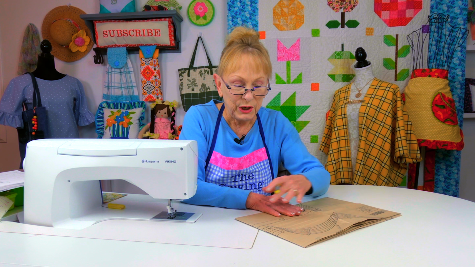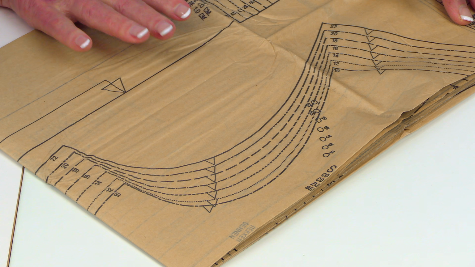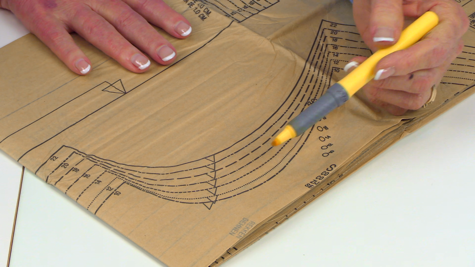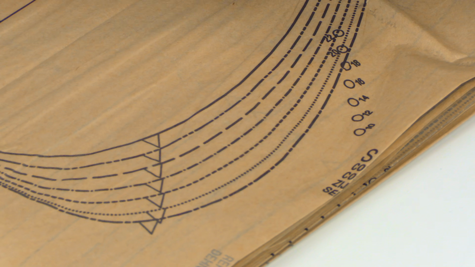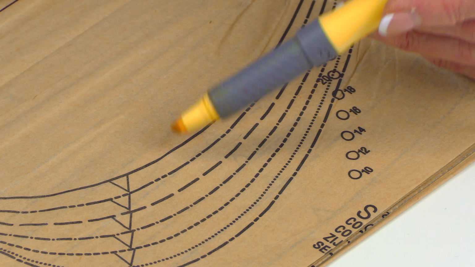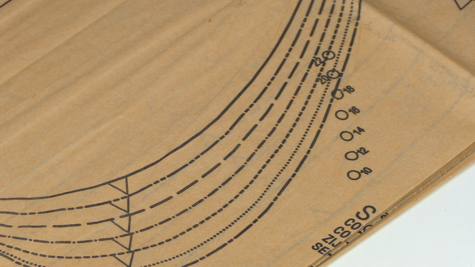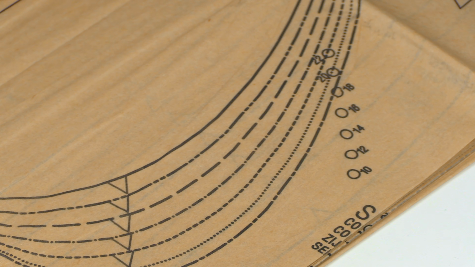When you unfold your pattern pieces out and you start looking at them, especially if it's the first time, you're going to see many different lines. And this is like an armhole area. So you have all of these different lines that represent the size of the pattern.